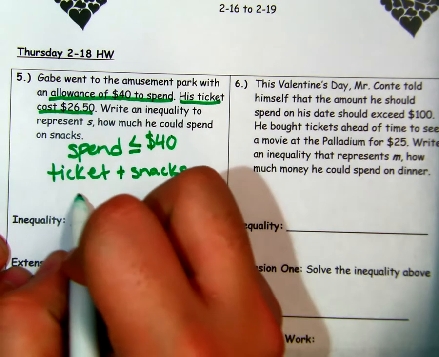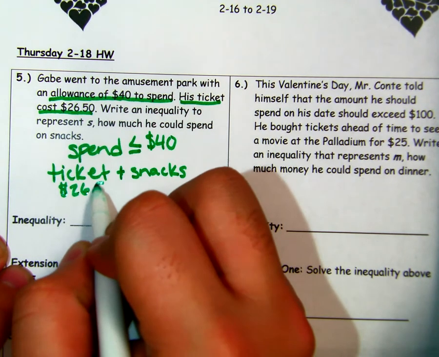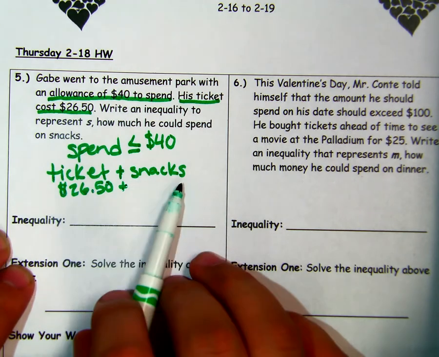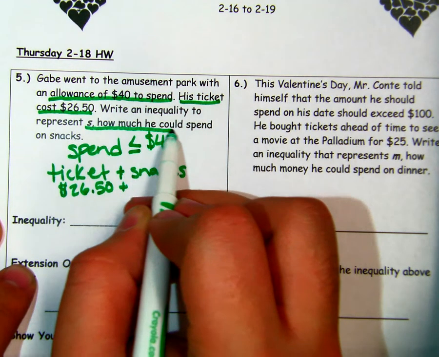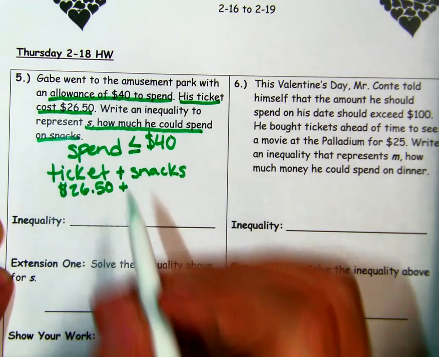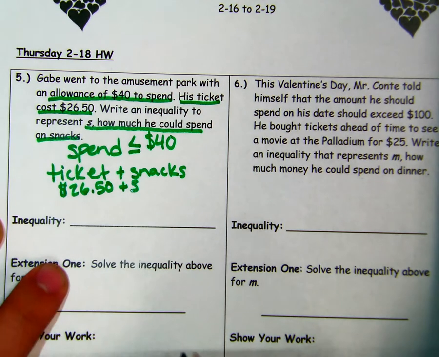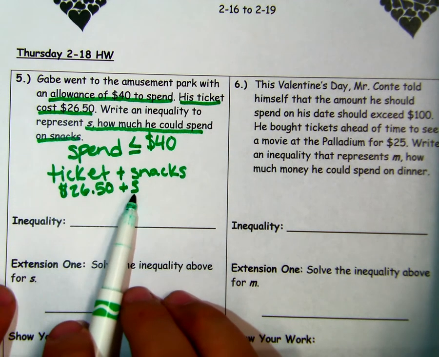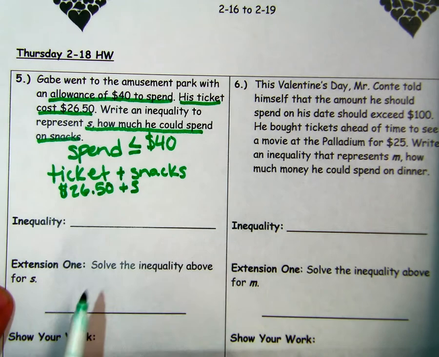We know that the ticket cost $26.50, but we don't know how much the snacks cost. We do know, however, that we can use S to represent how much he can spend. So we know that the ticket cost plus the cost for snacks has to end up being $40 or less.